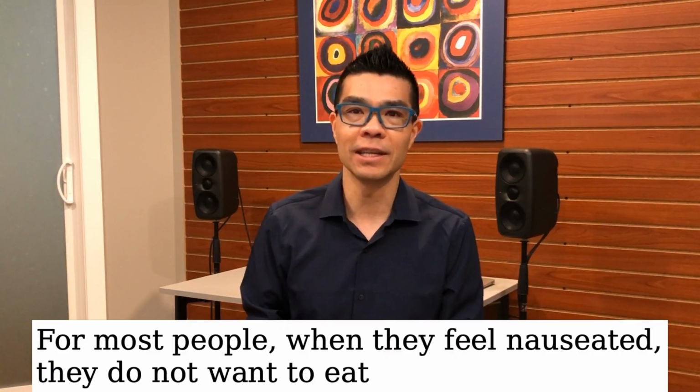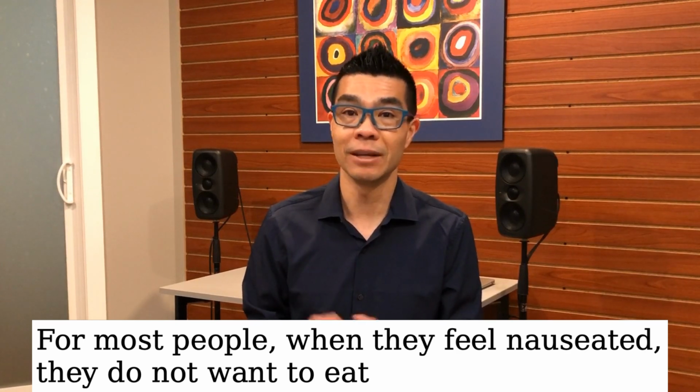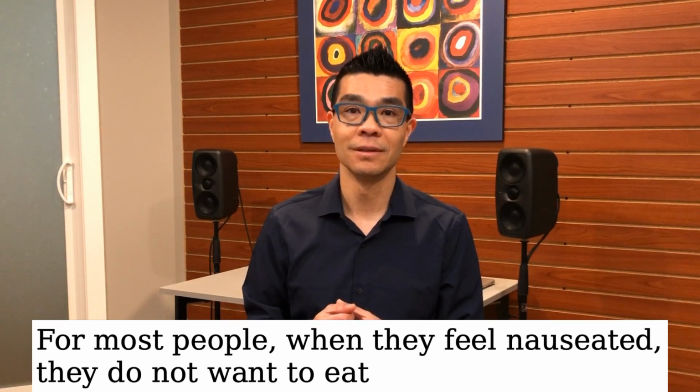Certain smells, which may be benign to a healthy person, can trigger profound bouts of nausea and vomiting in patients who are ill. Sometimes even the memory of an event or the anticipation of a future event can trigger the sensation of nausea. And for most people, when they feel nauseated, they simply don't want to eat. Sometimes they don't even want to look at food.